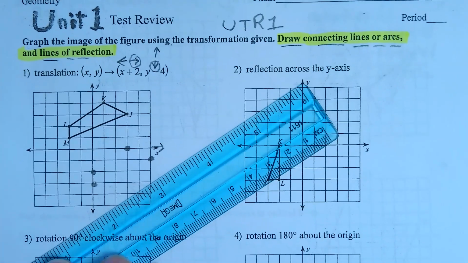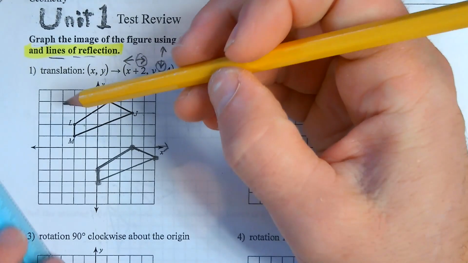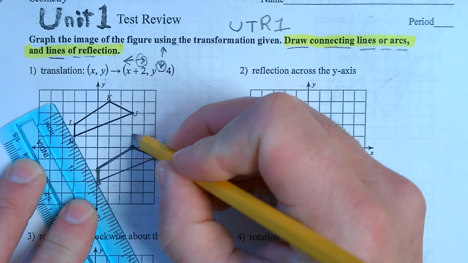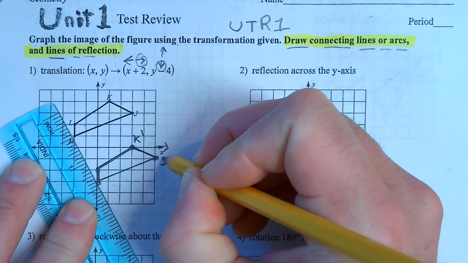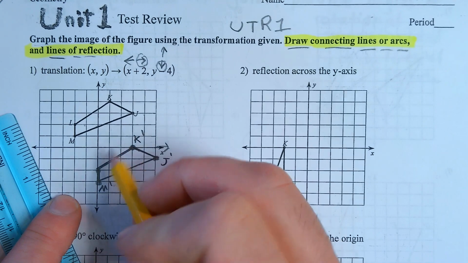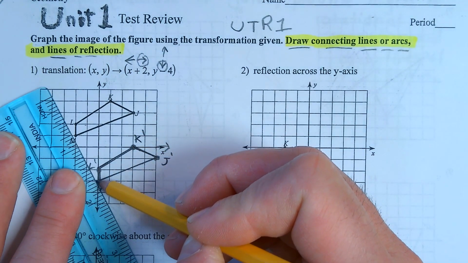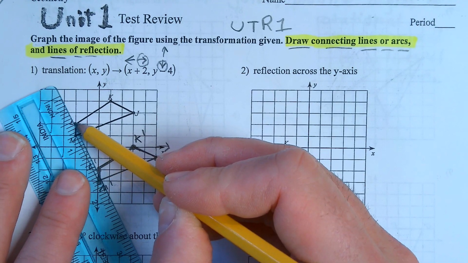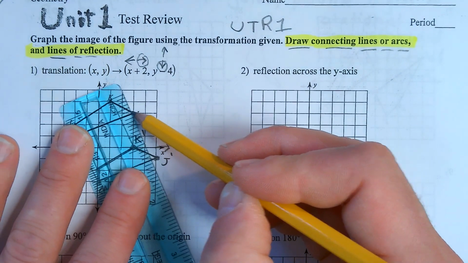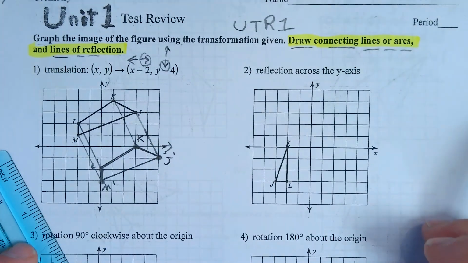But now we gotta do the connecting line. So there's the K prime, J prime. Yeah, these are important. So this is M prime, L prime. Connecting corresponding points, connecting corresponding points. This takes us all the way back to day 1 with the lizard. Incredible.